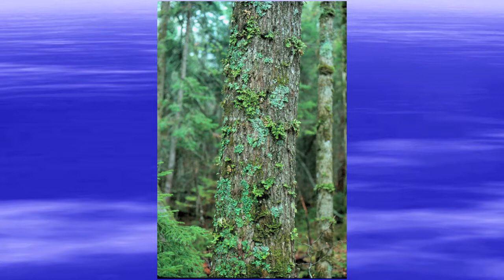So again, when I first started this project, I was looking at all lichens. So I was developing lists of indicators of all lichens within each of these stands. So we had crustose lichens, fruticose lichens, foliose lichens as part of this list of old growth lichen indicator species.